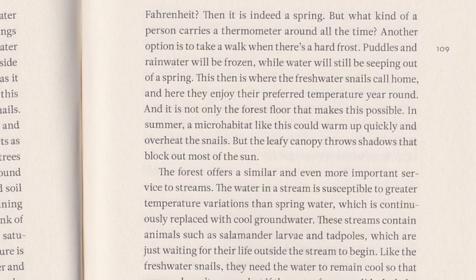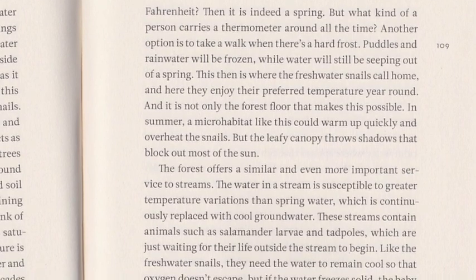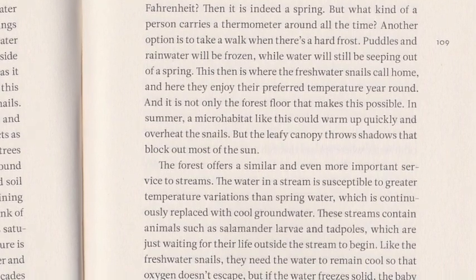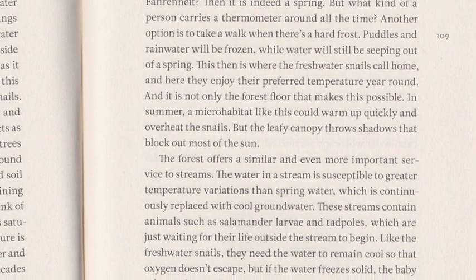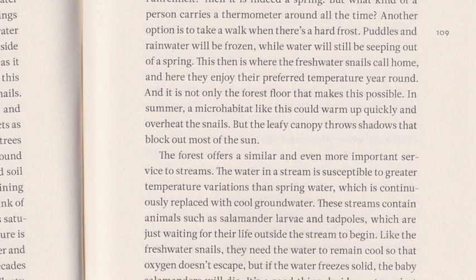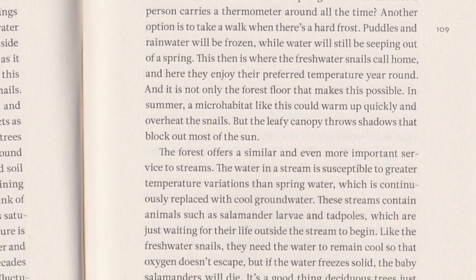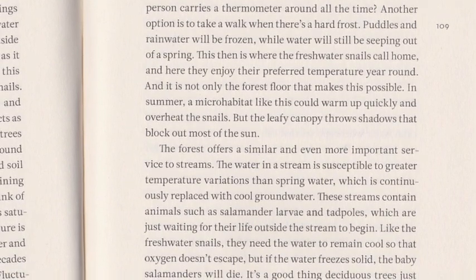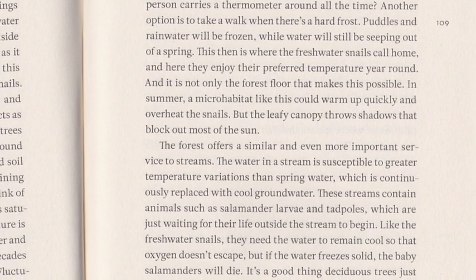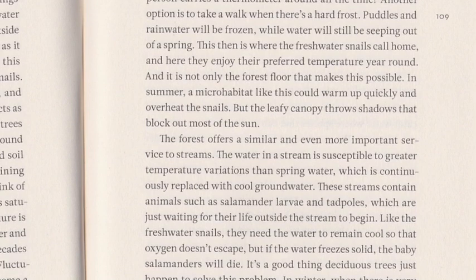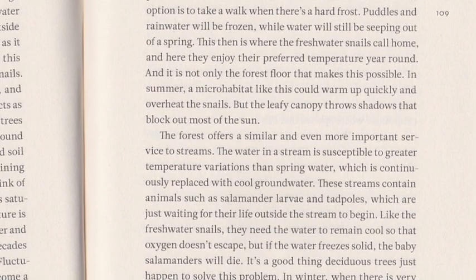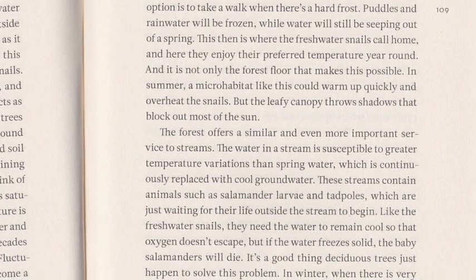But what kind of a person carries a thermometer around all the time? Another option is to take a walk when there is a hard frost. Puddles of rainwater will be frozen, while water will still be seeping out of the spring. This then is where the freshwater snails call home. And here, they enjoy their preferred temperature year-round.